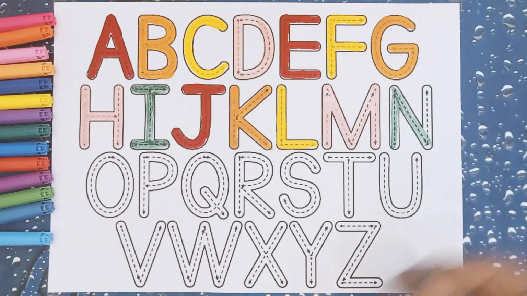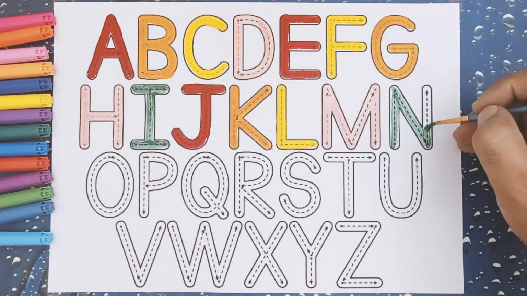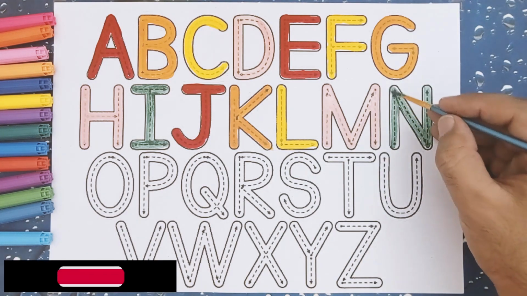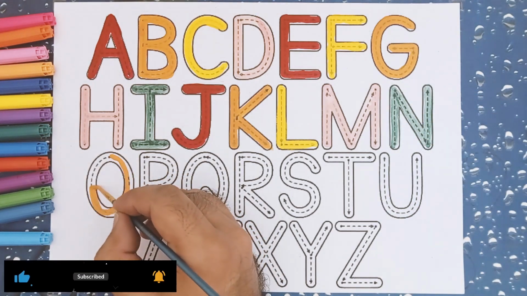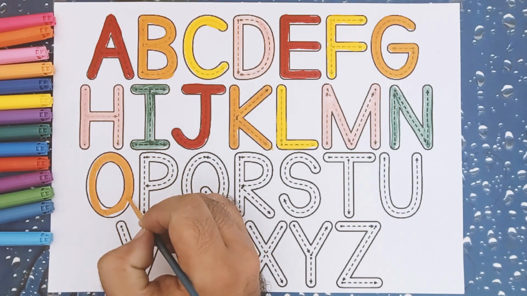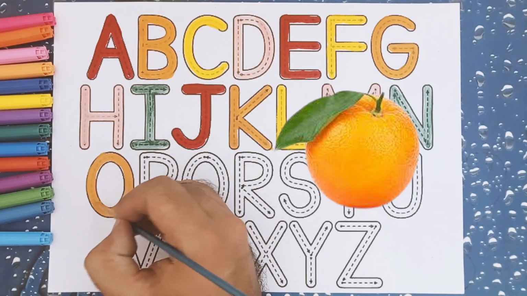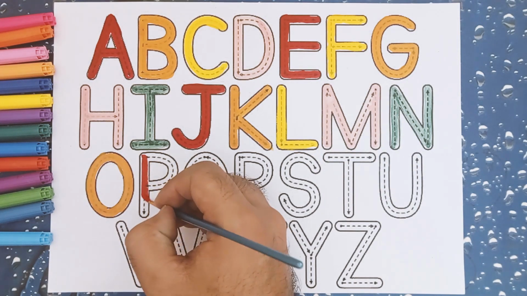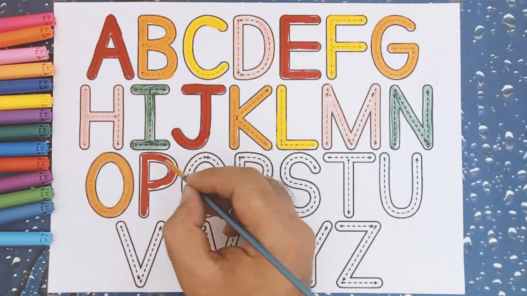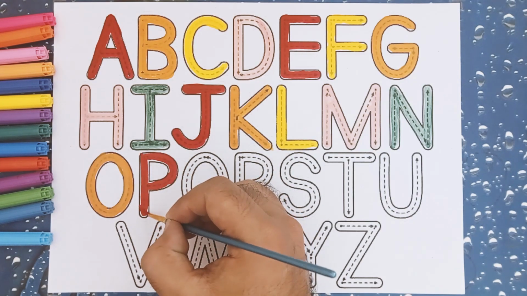N is for neck. O is for orange. P is for pink.